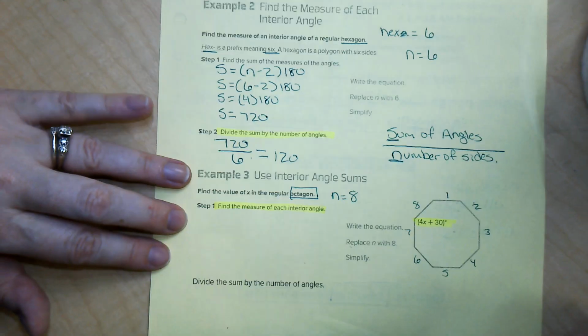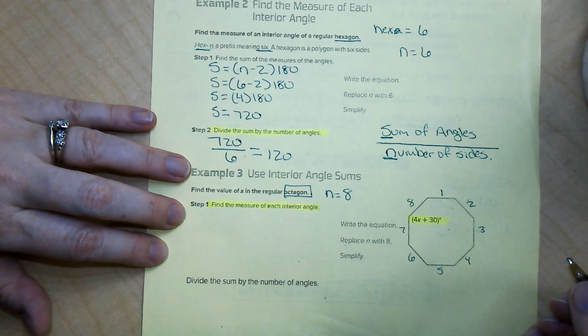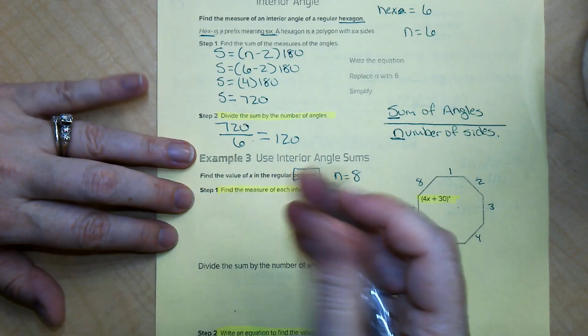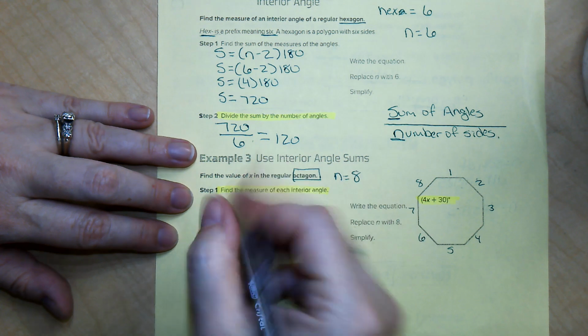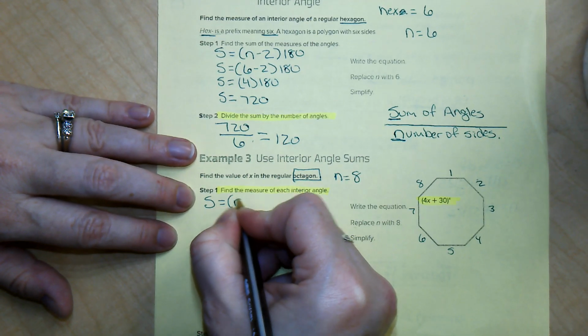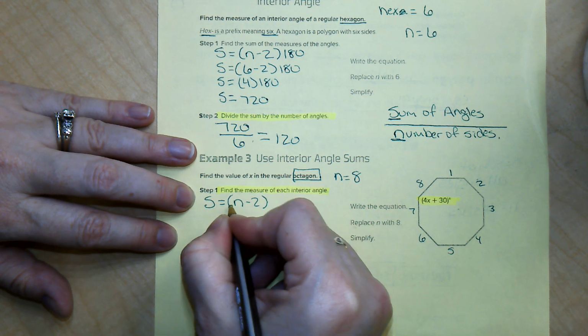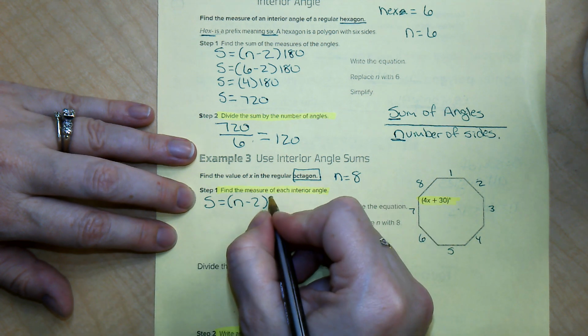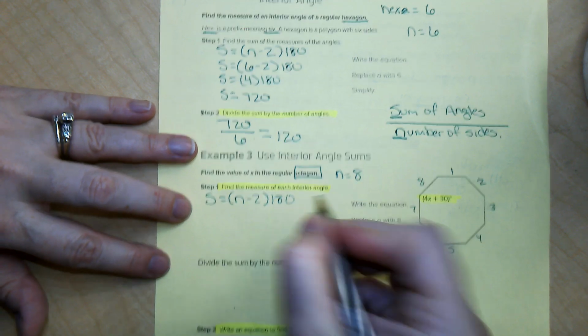Okay. So again, we're going to find the measure of each interior angle. In order to do that, we're going to find the sum of all the angles first. Okay, so the sum of all the angles equals n minus 2, that's how many triangles we can draw inside, multiplied by 180.